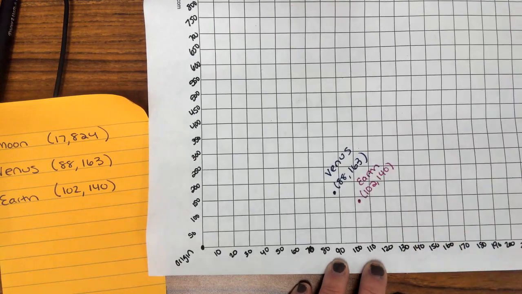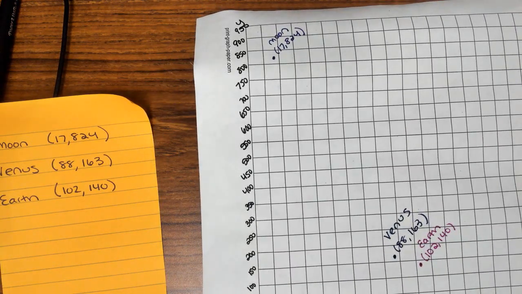This is a scatter plot, which means that I do not connect my coordinate points.